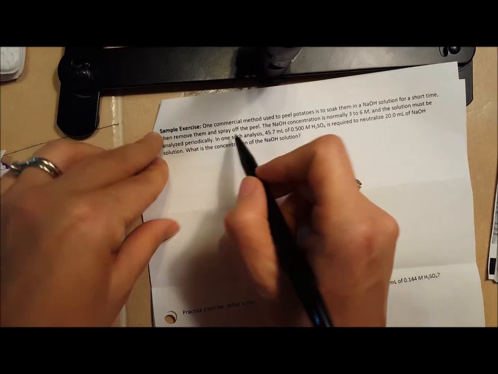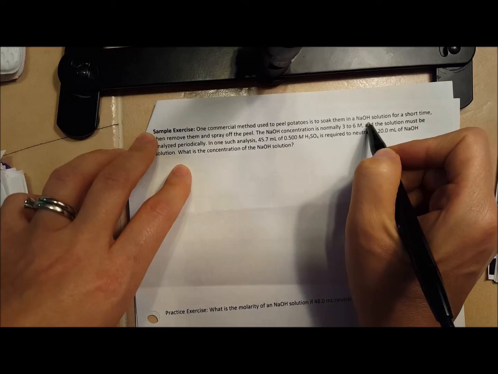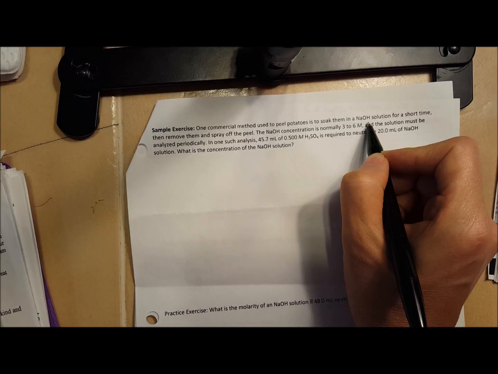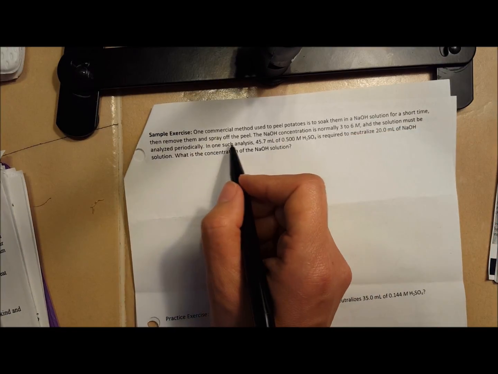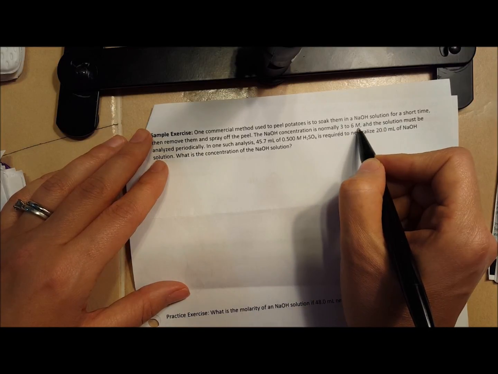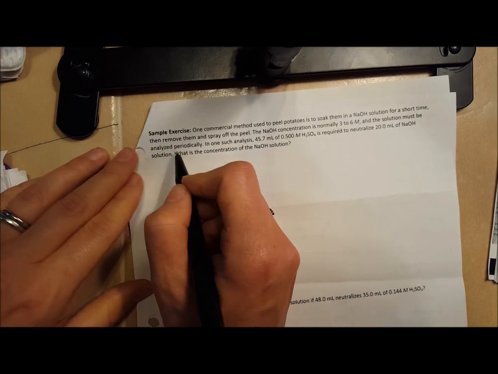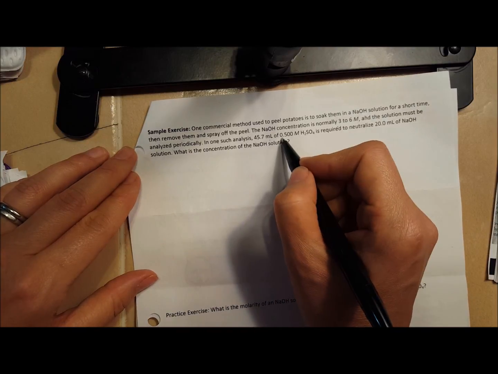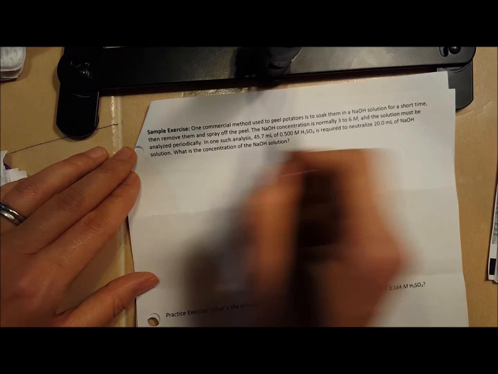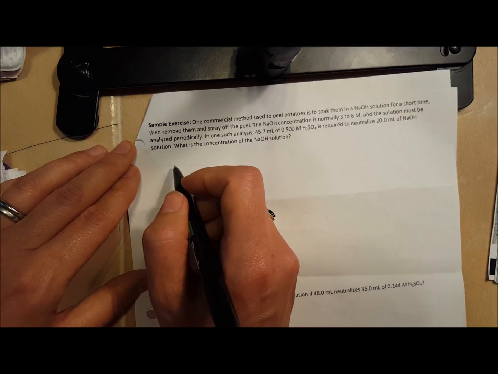Okay, so we're going to do the sample exercise. One commercial method used to peel potatoes is to soak them in sodium hydroxide solution for a short time. Then remove them and spray off the peel. The sodium hydroxide concentration is normally 3 to 6 molarity, and the solution must be analyzed periodically. In one such analysis, 45.7 mL of 0.5 molarity sulfuric acid is required to neutralize 20 mL of sodium hydroxide solution. What is the concentration of the sodium hydroxide solution?